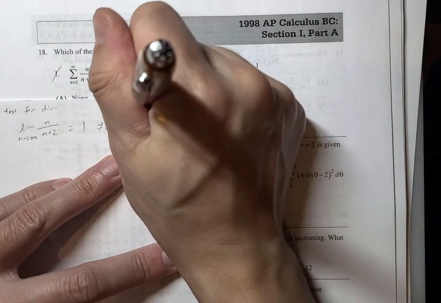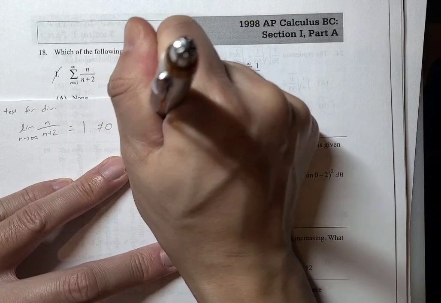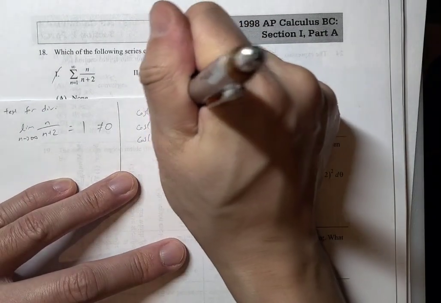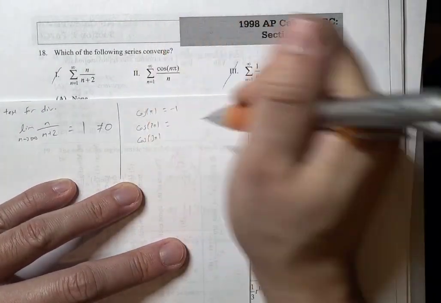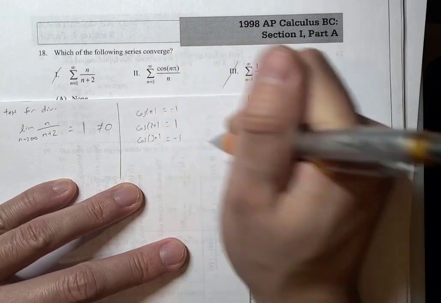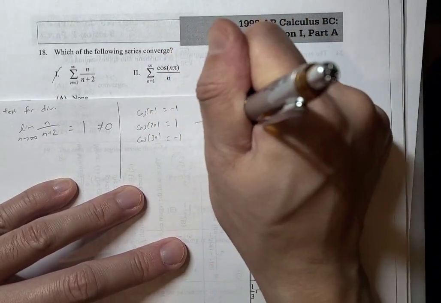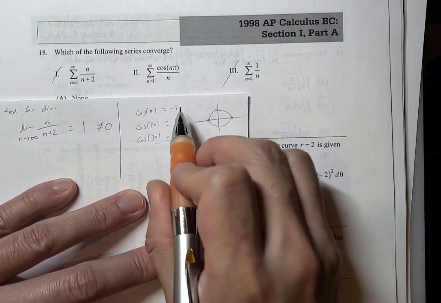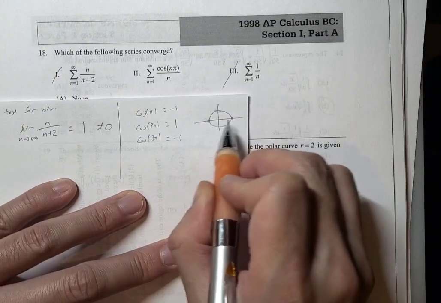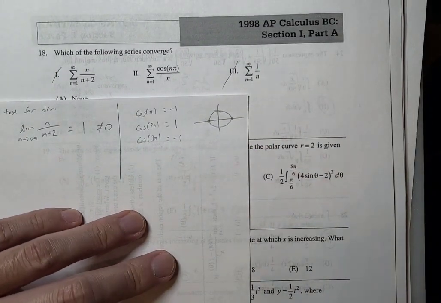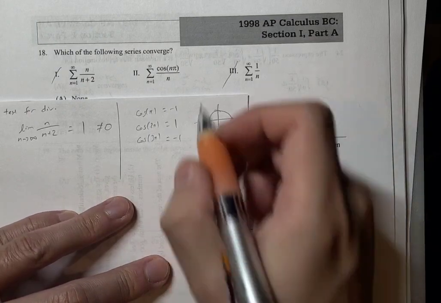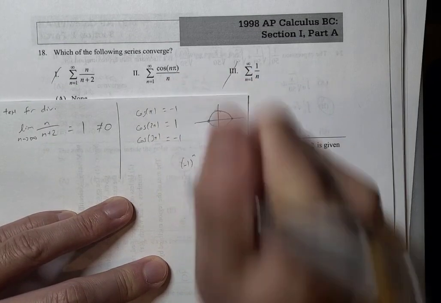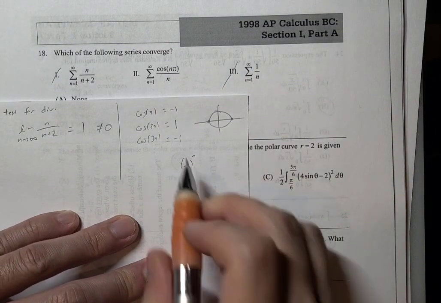So like cosine pi, cosine 2 pi, cosine 3 pi, and so on. What's cosine pi? -1. 2 pi, that would be 1. 3 pi, -1. If we think of the unit circle, it's alternating between here and here. So it'll be -1, 1, -1, 1, -1, 1. It alternates, so this is an alternating series, actually. They chose to write it like this, but you can write it as -1 to the n. In this case, it's the same thing.